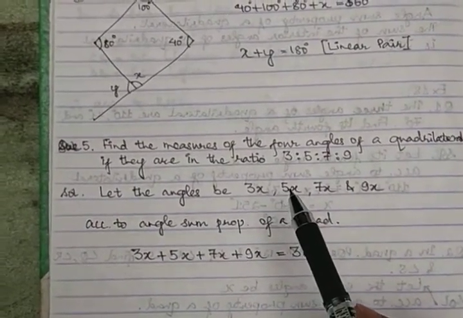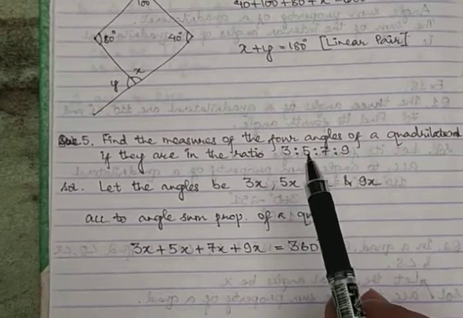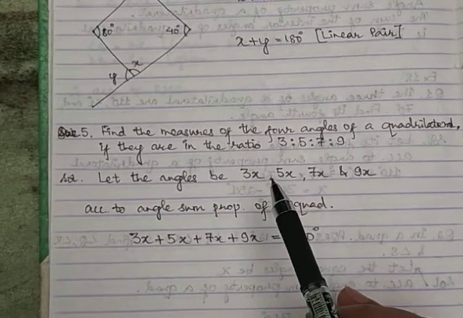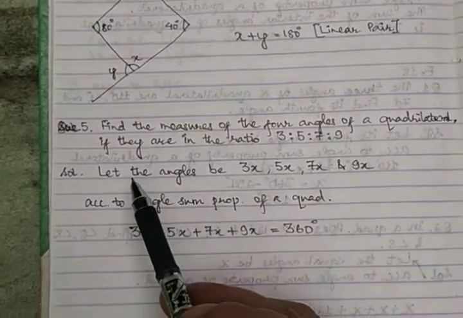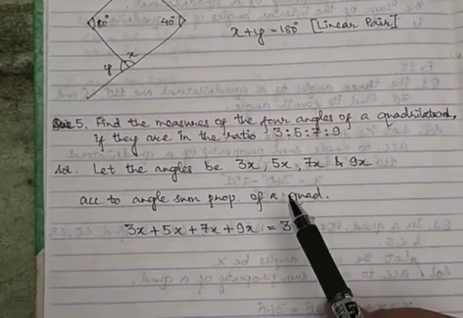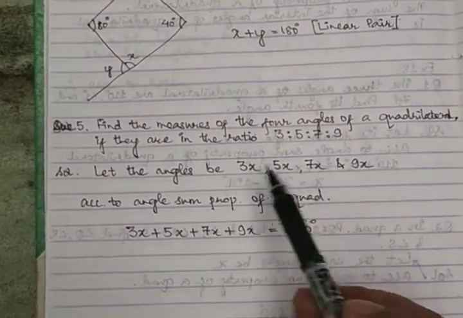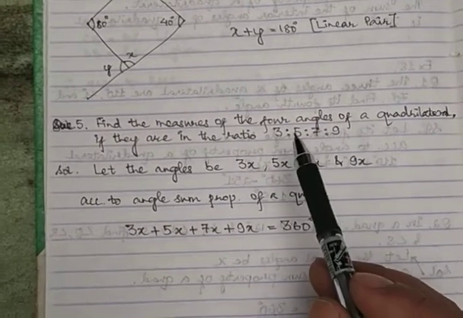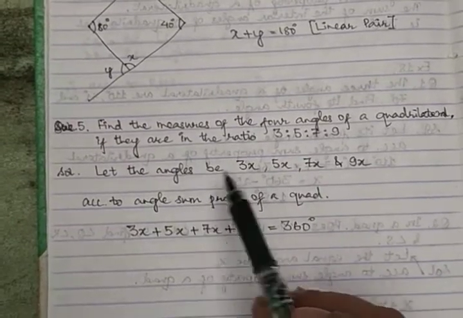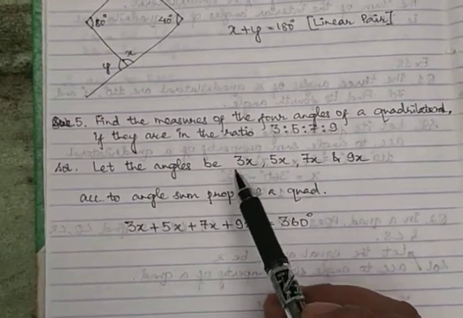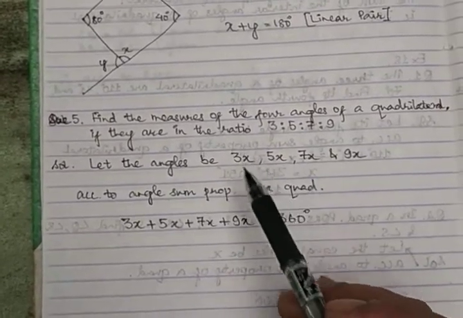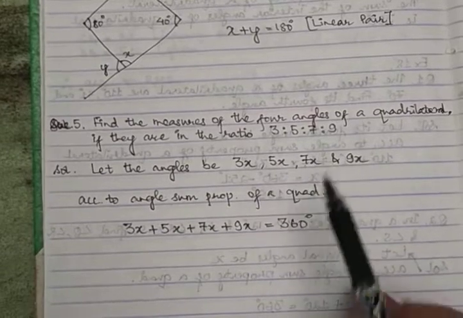By simply using a variable with the term given in the ratio. So that is what I have done here. See, let the angles be 3x, 5x, 7x and 9x. Now remember, these were given in the ratio form, not whole numbers. Now I have assumed my angles as whole numbers, that is 3x, 5x, 7x and 9x, even though they are in terms of variables.